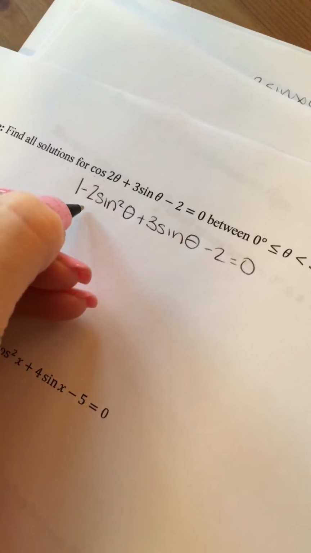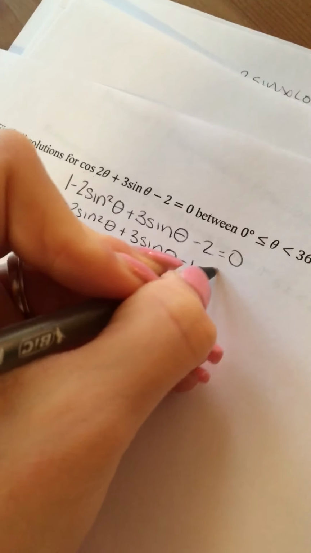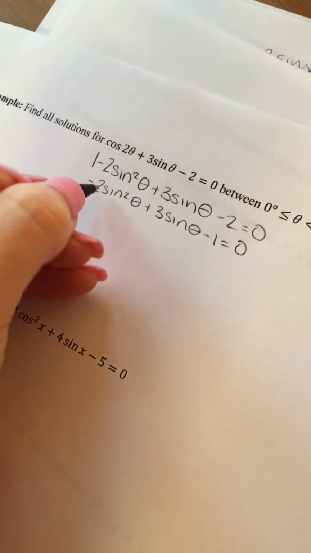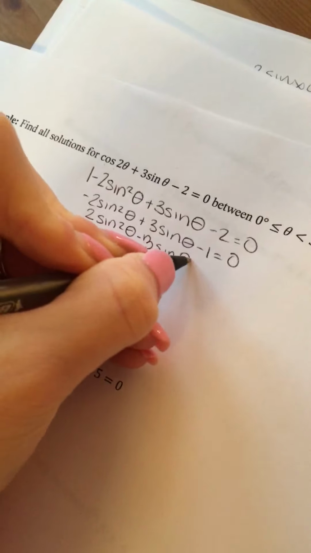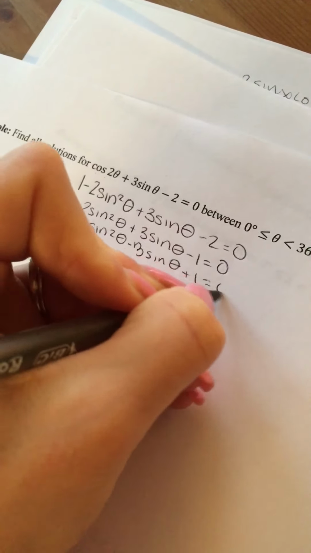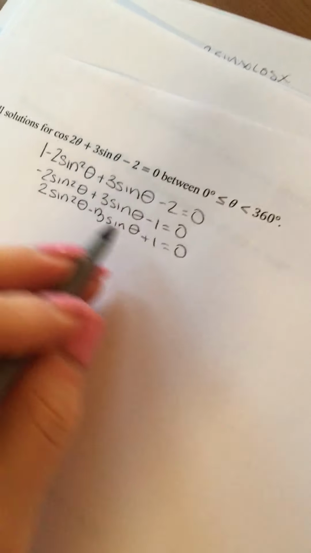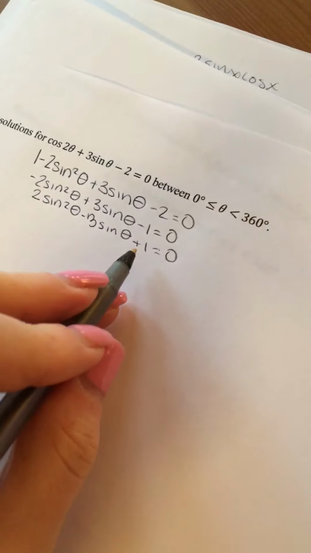So negative 2 sine squared theta plus 3 sine theta, 1 minus 2 is equal to negative 1. And then I'm going to multiply everything by negative 1 so that we get our signs right. 2 sine squared theta minus 3 sine theta plus 1 is equal to 0. All right, looks like a quadratic. Write it like a quadratic. So this is going to look like 2x squared minus 3x plus 1. Factor this.